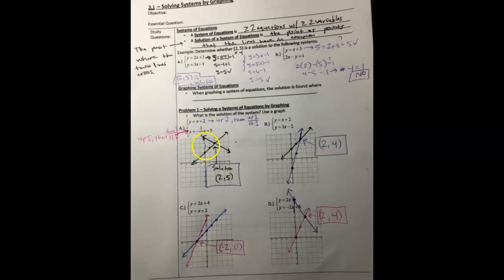Remember, rise over run. And then this equation, right, begin is 2, so begin up 2, and then the slope is 1, as in 1x, so that's 1 over 1. Up 1, right 1, up 1, right 1, and eventually we just get to the exact point where the two lines cross. So that kind of explains that page, so I'm just going to let that be.